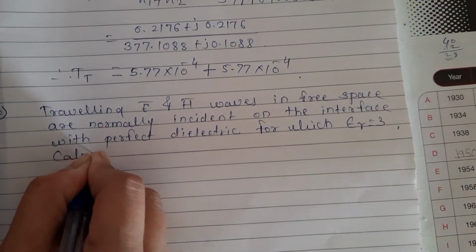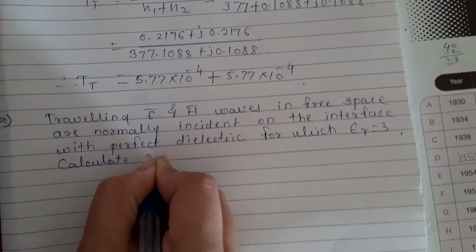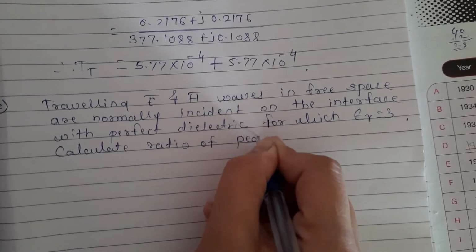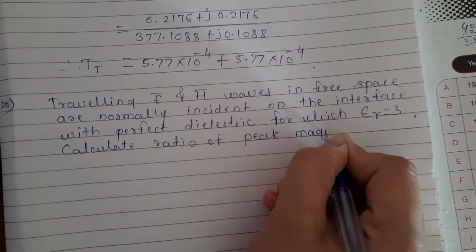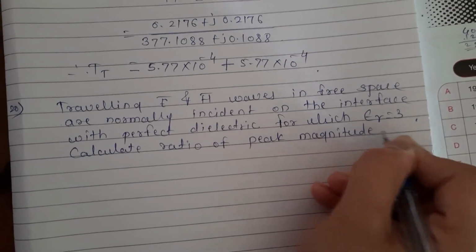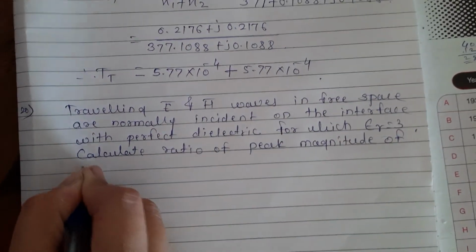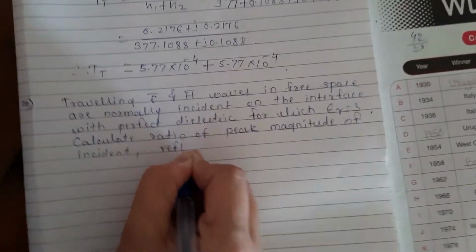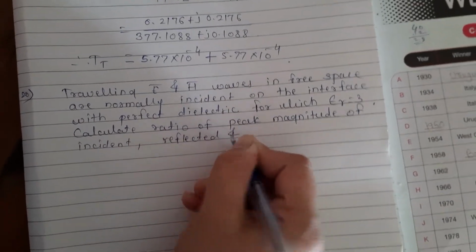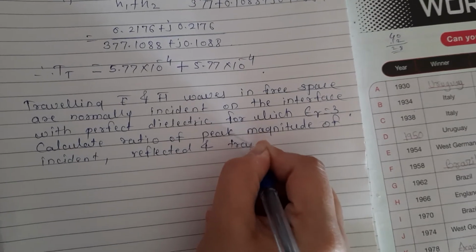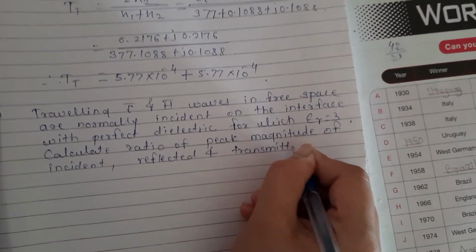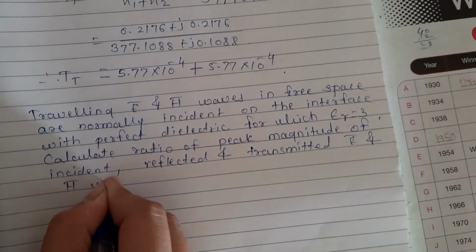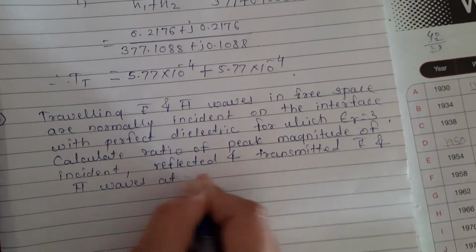Calculate the ratio of peak magnitude of incident, reflected and transmitted E bar and H bar waves at the interface.